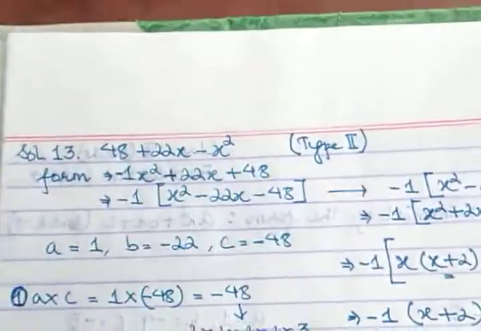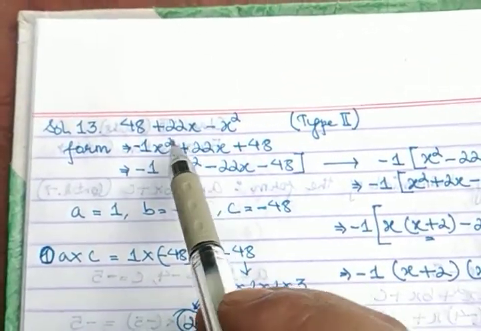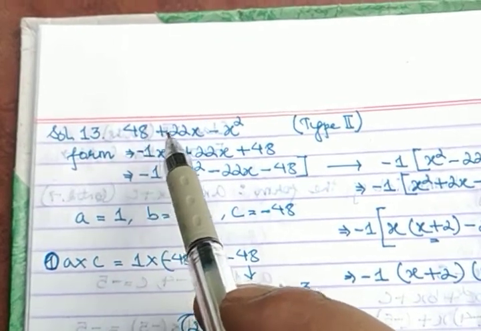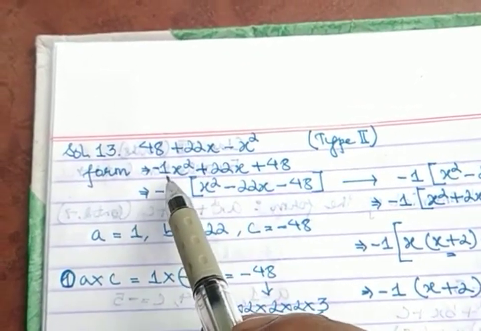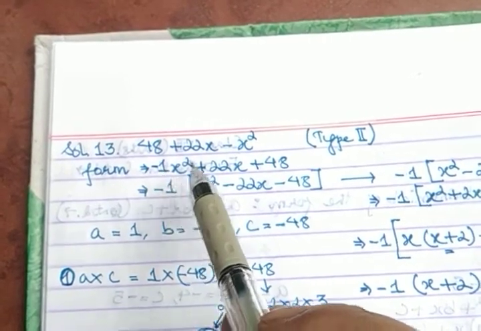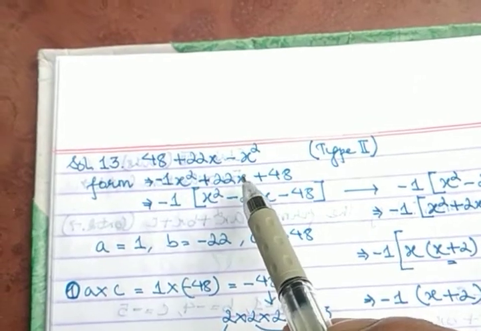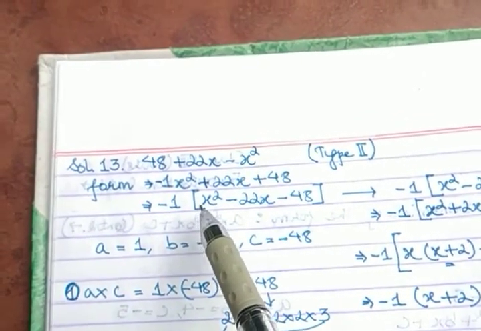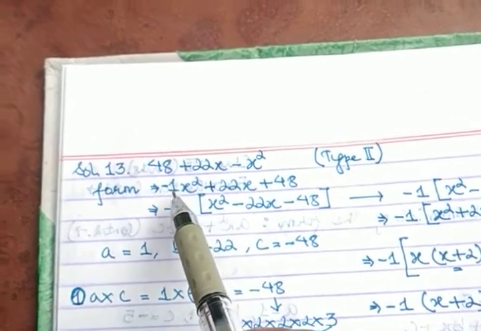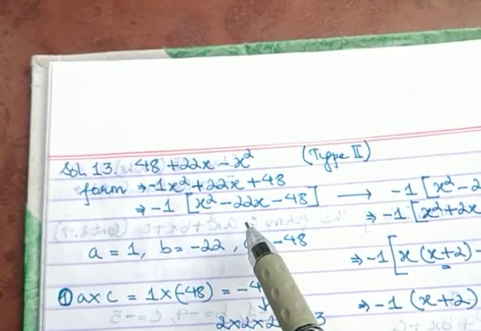See? Okay. Let's see the type 2 of this question. So the type 2 for this one is, see, the question was given in the form of 48 plus 22x minus x squared, isn't it? As I have shown you the general form, I have simply arranged the question in the standard form as well. This is also known as standard form, as I have already told you, isn't it? So minus 1x squared plus 22x plus 48.